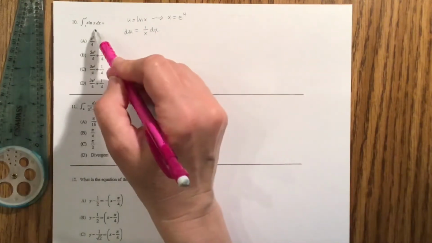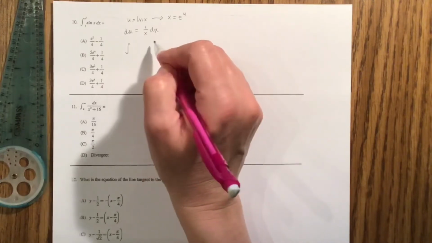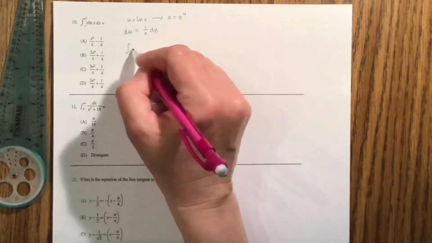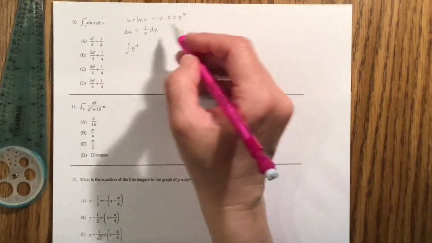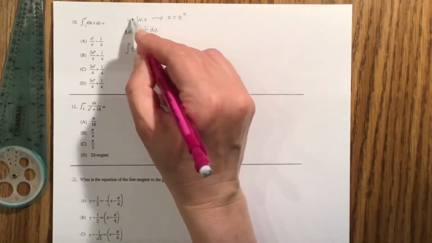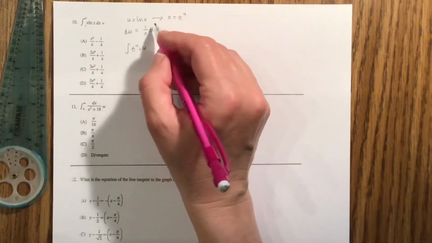Now I can make substitutions on this integral. I'm going to leave the limits out of it for a moment. x is being replaced with e to the u. The natural log of x is u from the original u substitution. And dx is going to be x du.